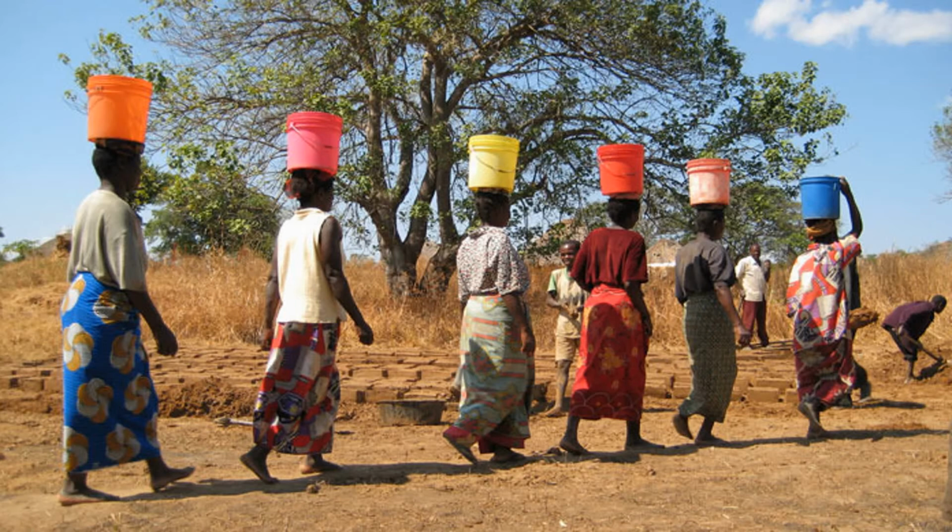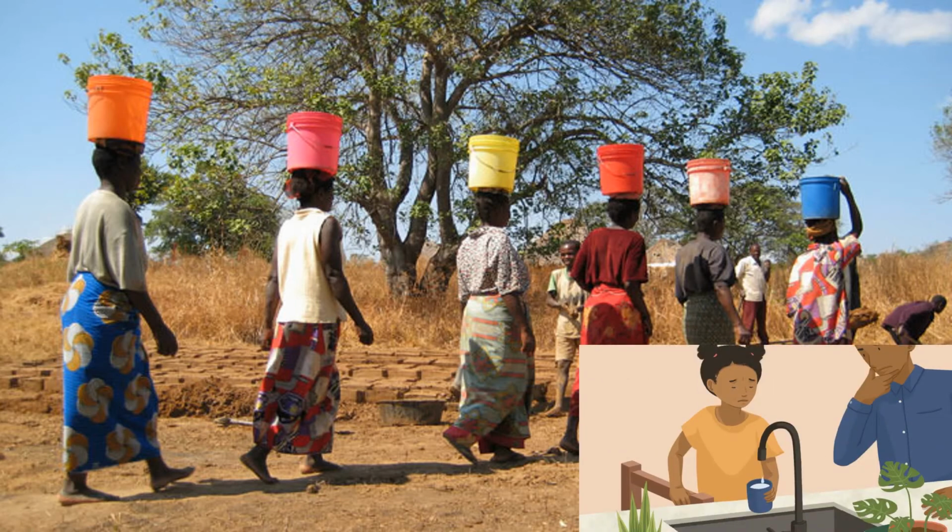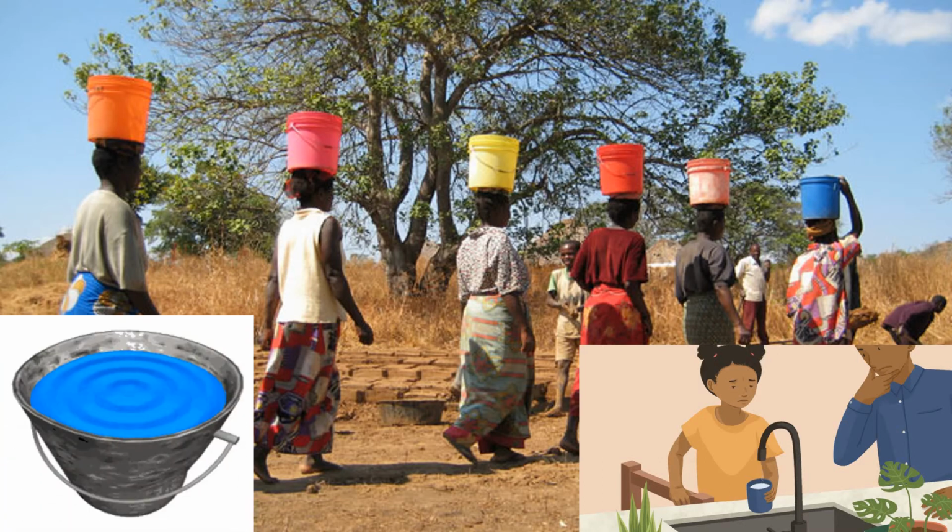All the people of the area depend on only a single tap. Sonal is determined to take water from the tap. Whenever she gets a chance, she fills her bucket even if it gets filled just drop by drop.